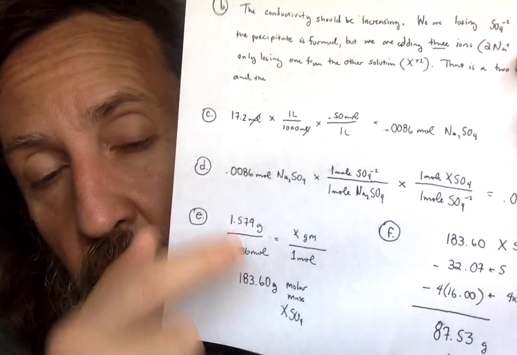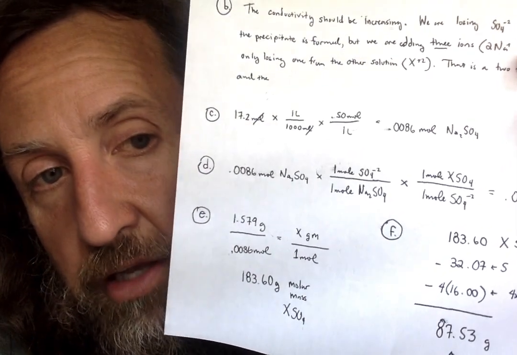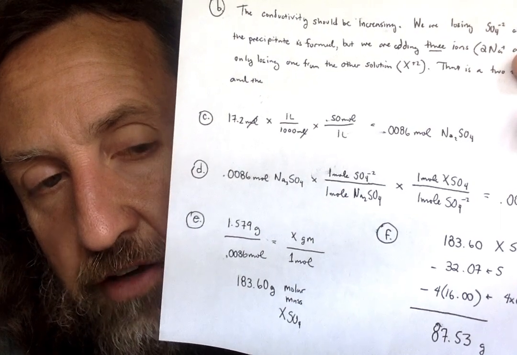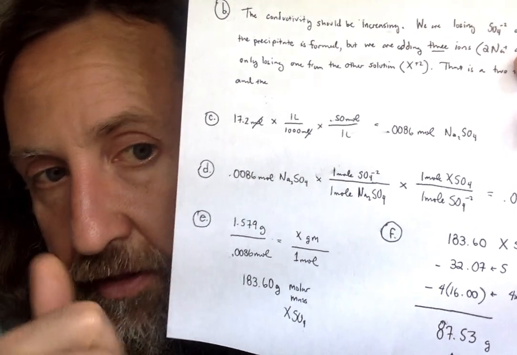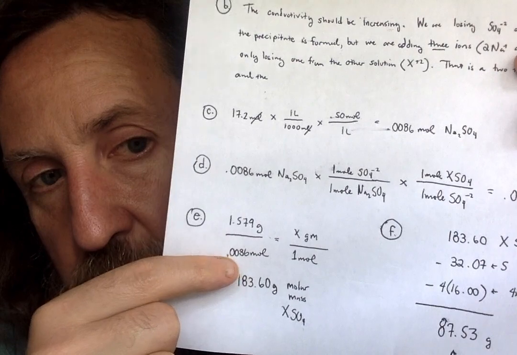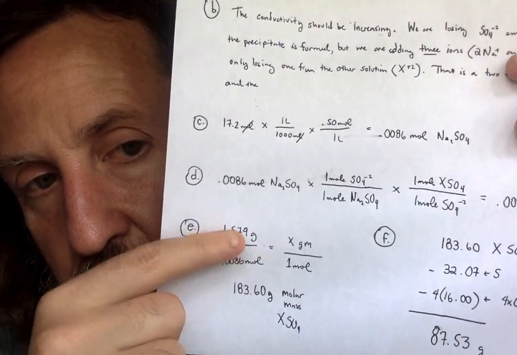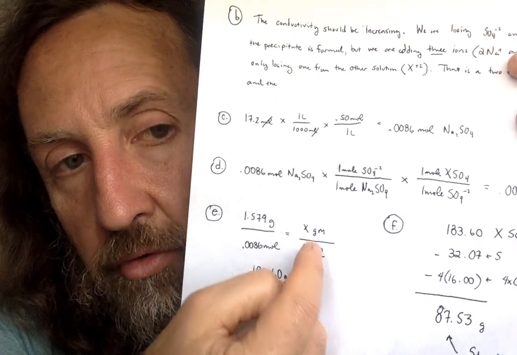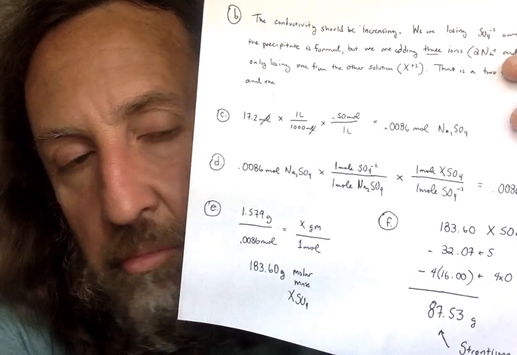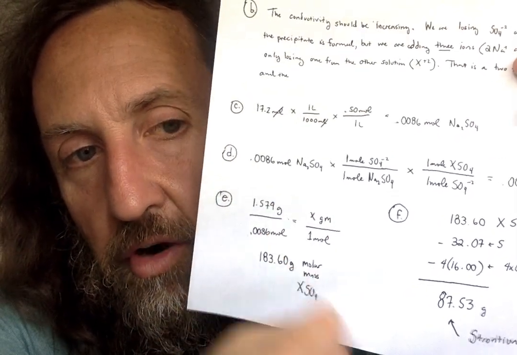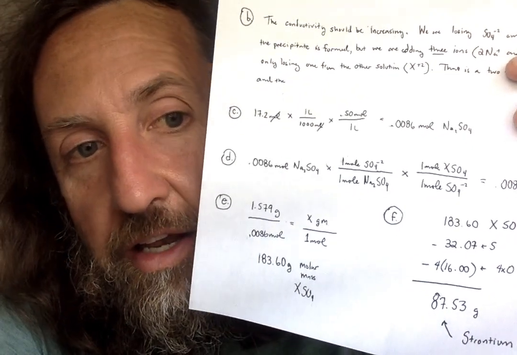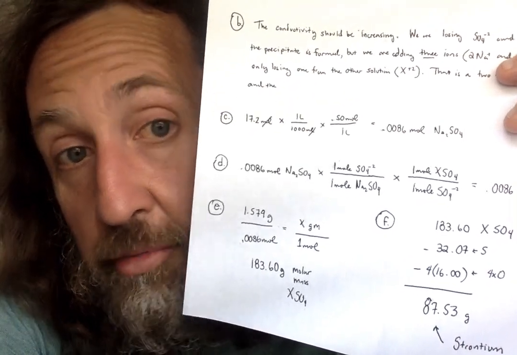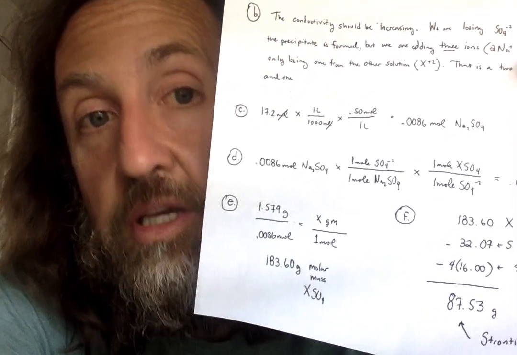They told me that my precipitate is 1.579 grams, and that is 0.0086 moles, grams per mole. And so in 1 mole is going to be X grams, crisscross, that's how I did it. And I get 183.6, which gives me the mass of 1 mole of my compound.